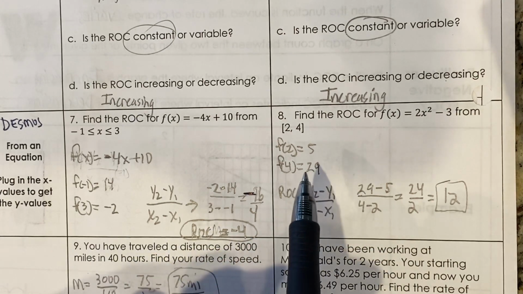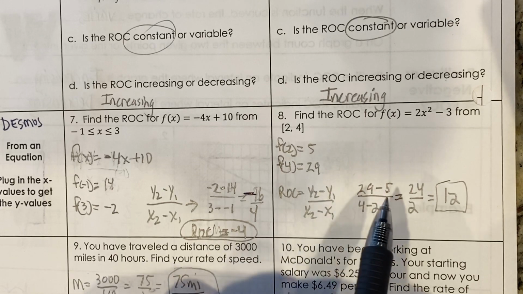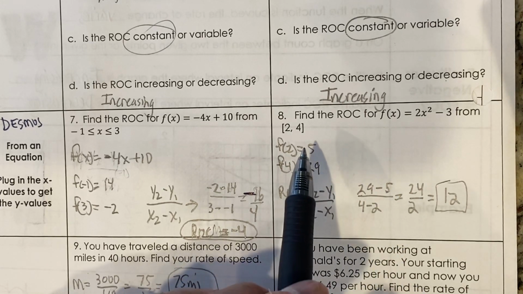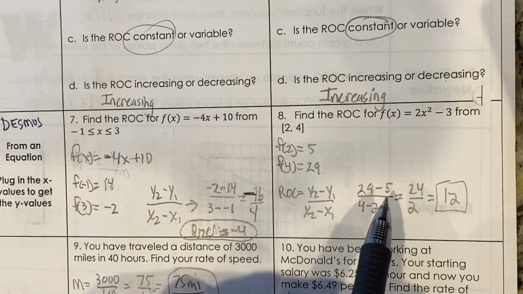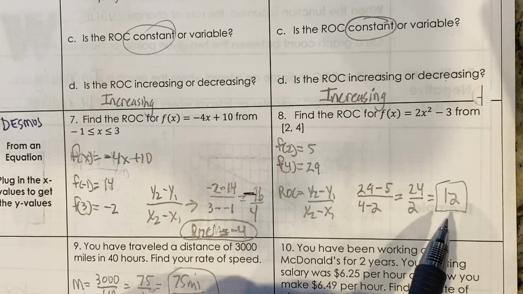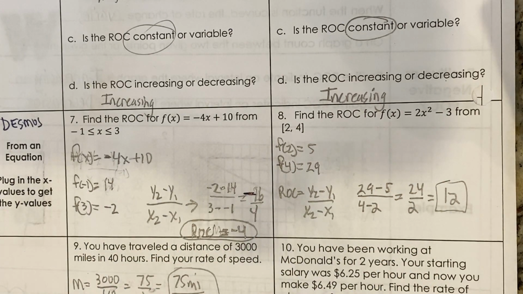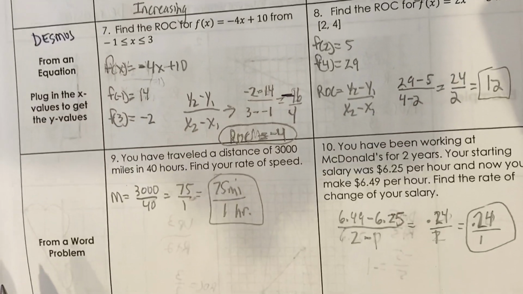And so the second y minus the first y, 29 minus 5, right there, over top of the second x minus the first x, 4 minus 2. So 29 minus 5 is 24, 4 minus 2 is 2. 24 over 2 spits out 12. The rate of change between 2 and 4 is 12, meaning it's going up 12, right 1, up 12, right 1, up 12, right 1. Okay? And then a couple story problems.